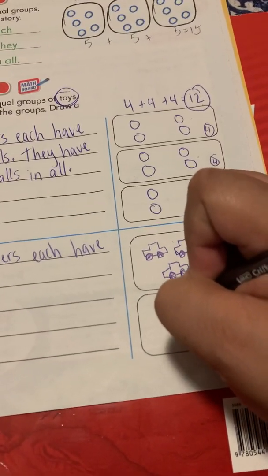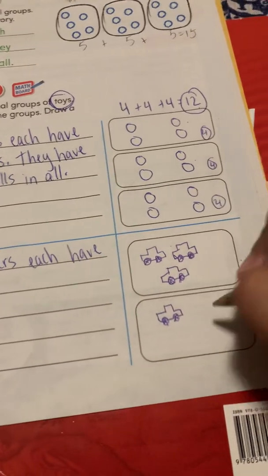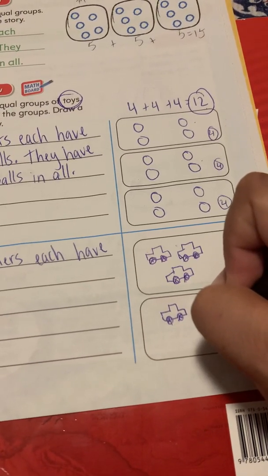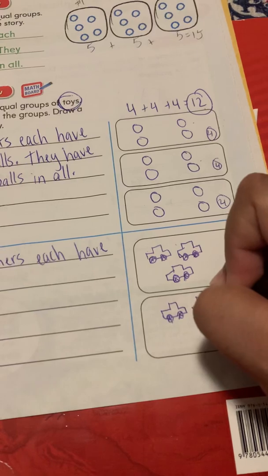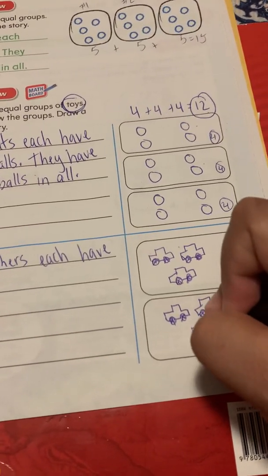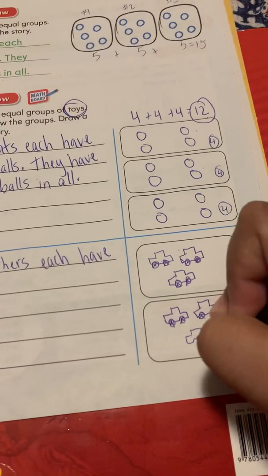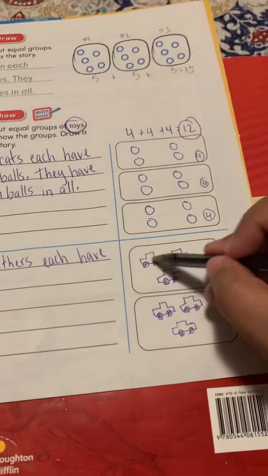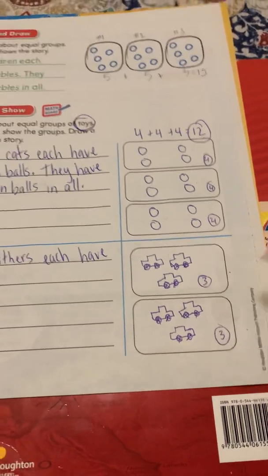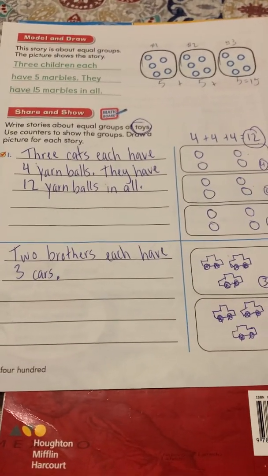Let's work on the 3 cars for brother number 2. All right, 1, 2, 3. 1, 2, 3. All right, here's brother number 1, brother number 2. So 2 brothers each have 3 cars.